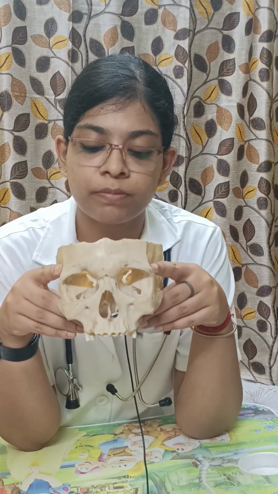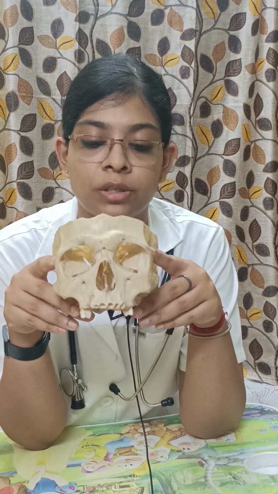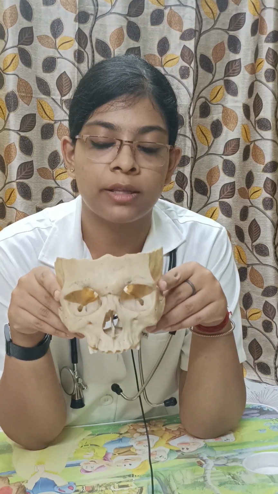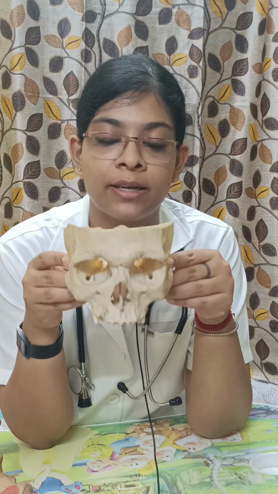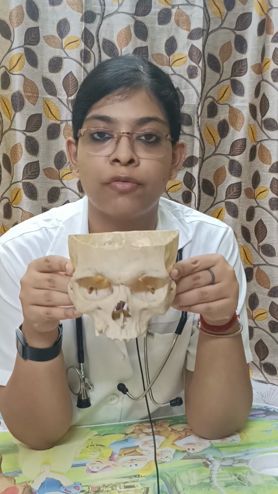So I would even like to discuss the viscera of the abdomen and the thorax, that is heart, lungs and the abdominal portion, if there is a request, or rather a demand, by the public. So I may discuss it.